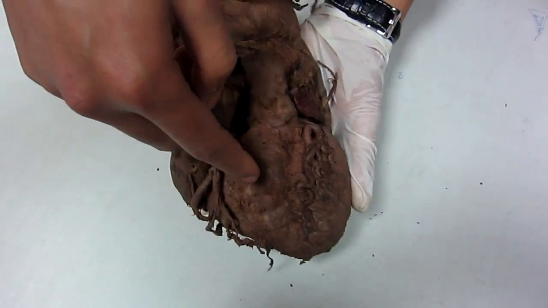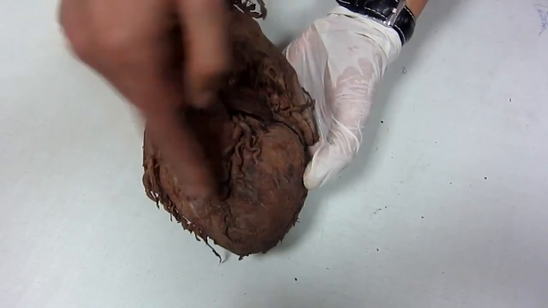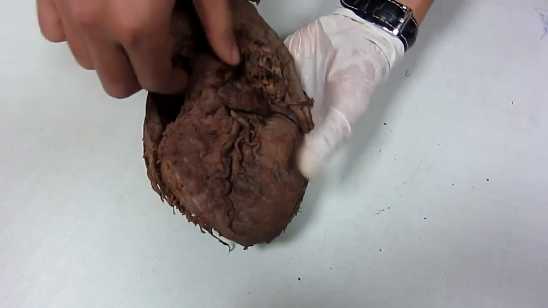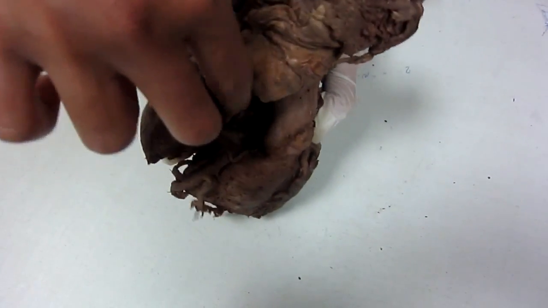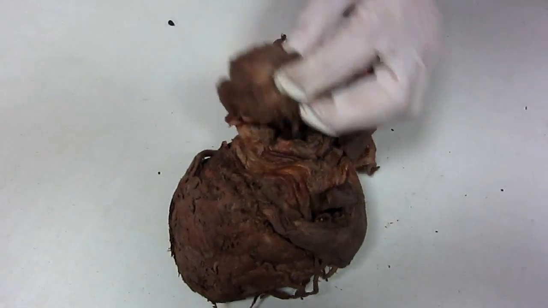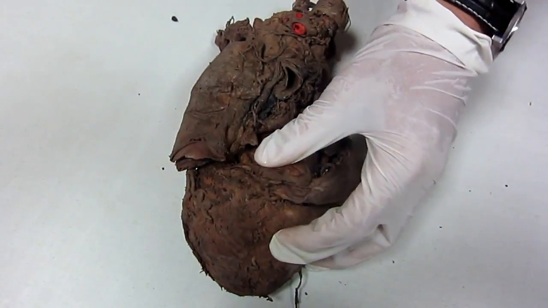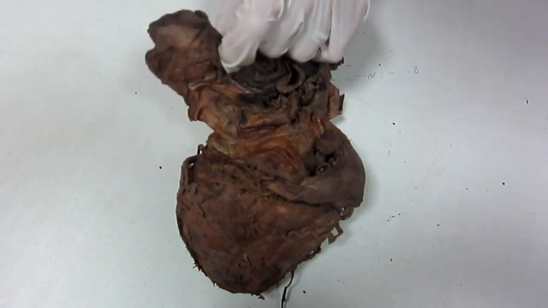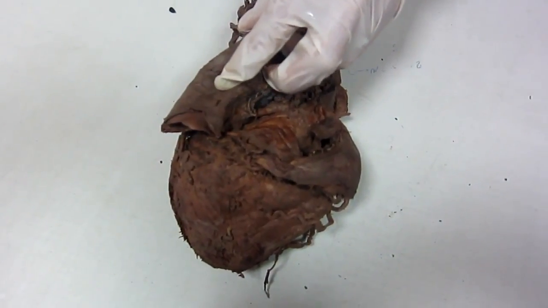The right ventricle is connected with the pulmonary trunk, and beside the right ventricle is the left ventricle. The aorta is inside here. You cannot see it because it has been dissected. The left atrium consists of the four pulmonary veins, also cannot be seen in this specimen.